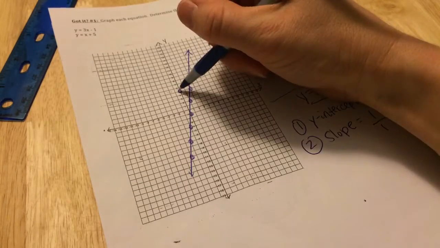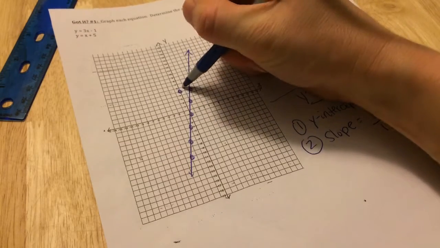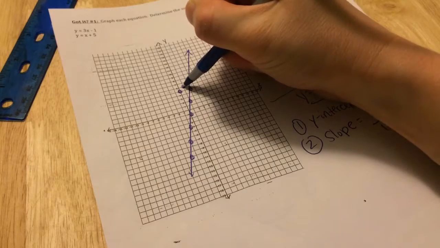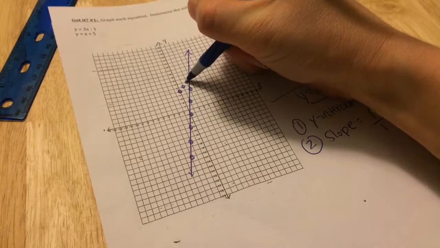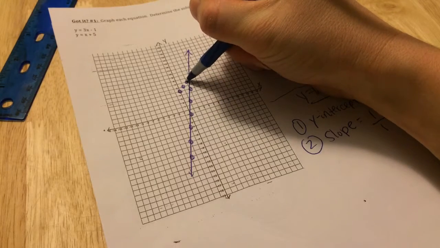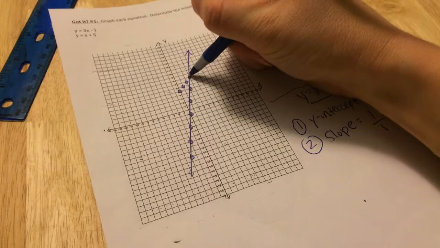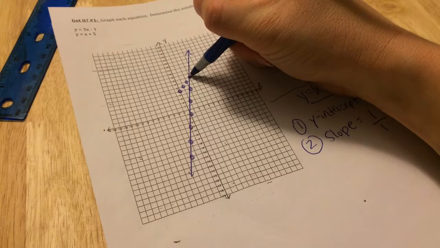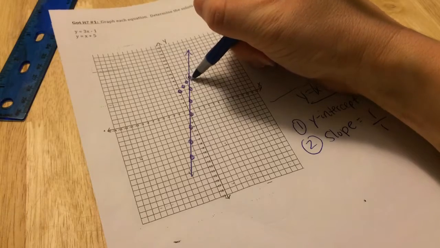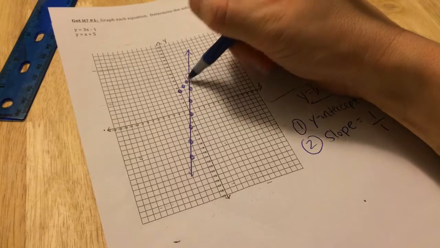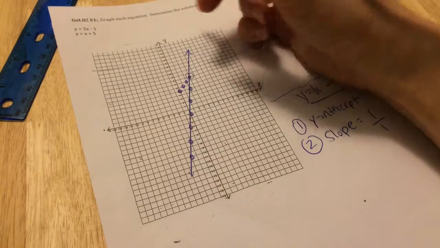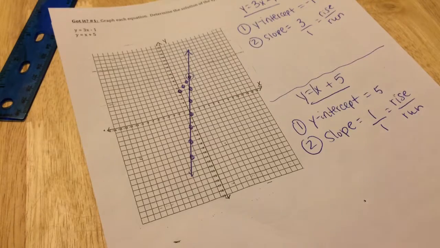So starting from the y-intercept, we're going to go up 1 over 1, plot a point. Up 1 over 1, plot a point. Rise 1, run 1, up. There's the point of intersection. That's where our line is going to cross the other line.